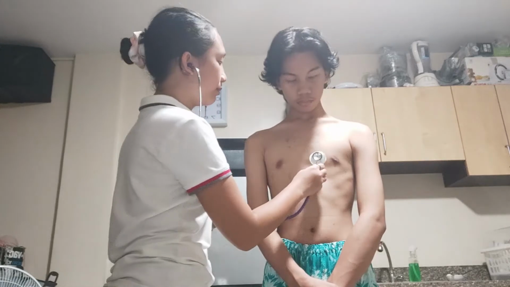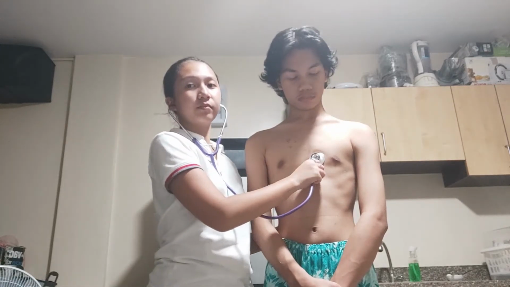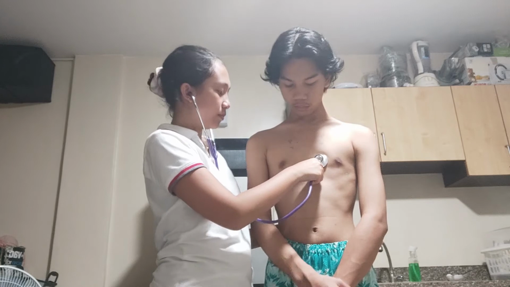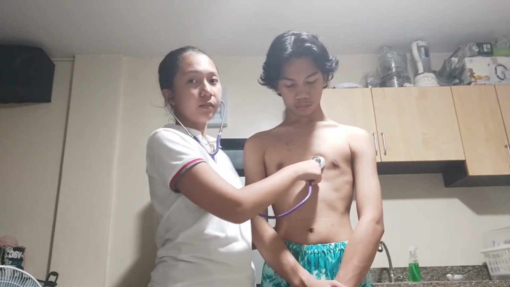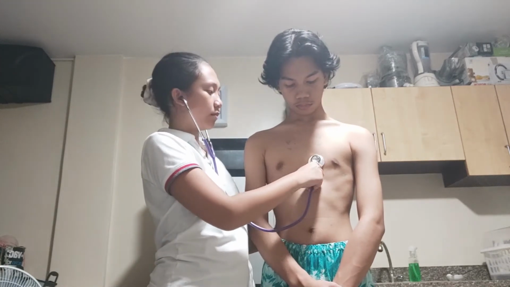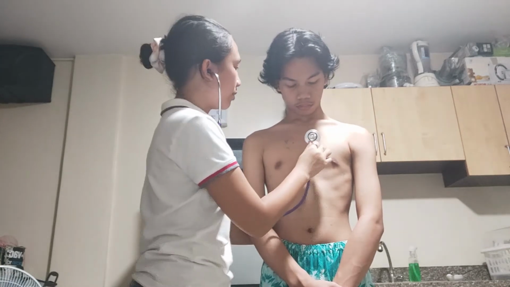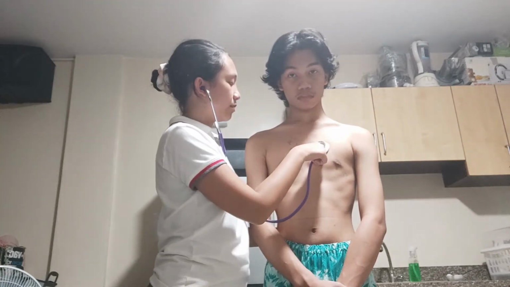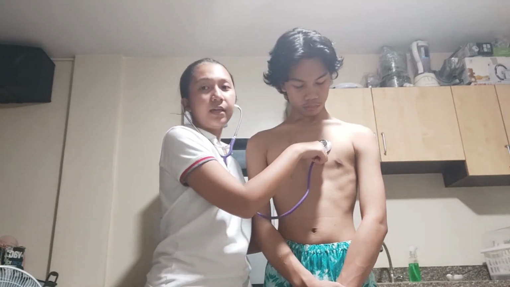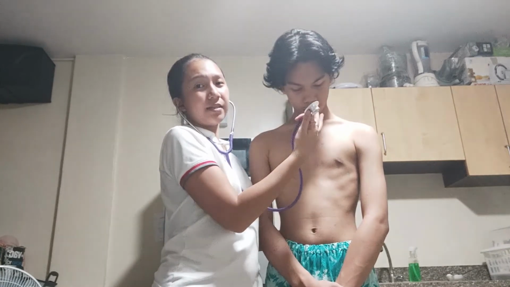And then we're going to the fourth intercostal space and assess the right middle lobe and left upper lobe. Here. And then we're going to the mid-axillary line at the sixth intercostal space and listen to the left and right lower lobe.